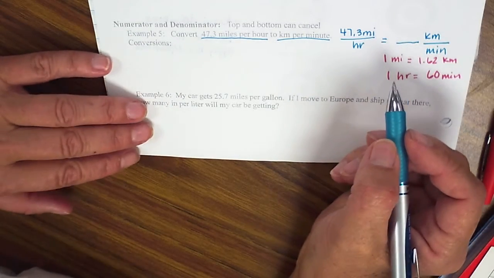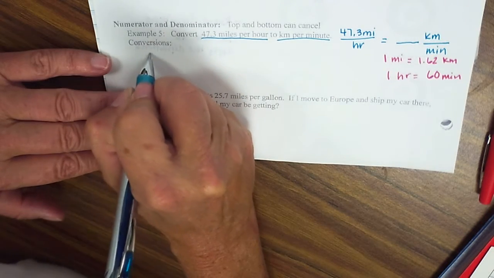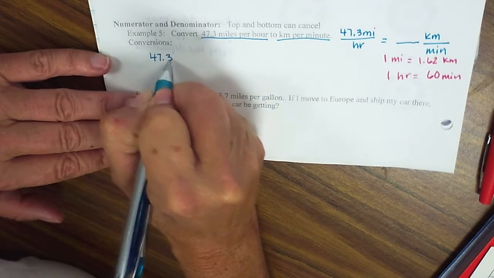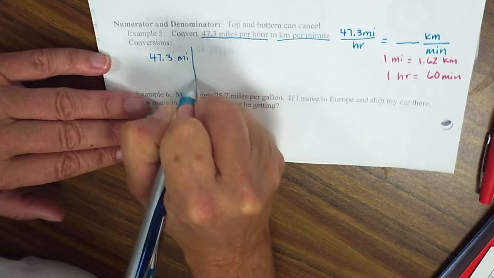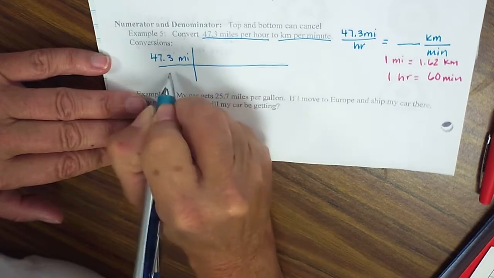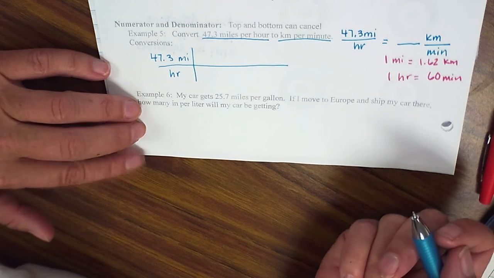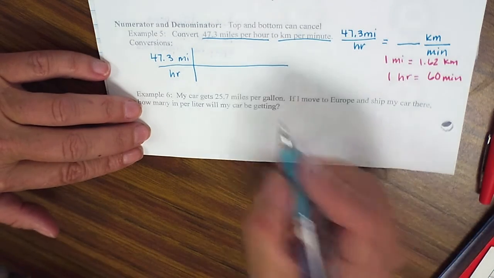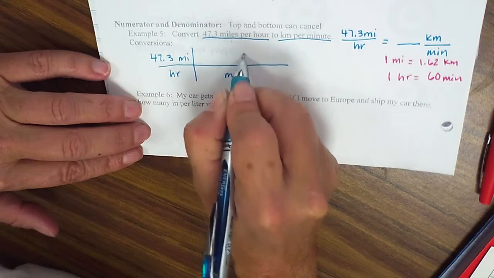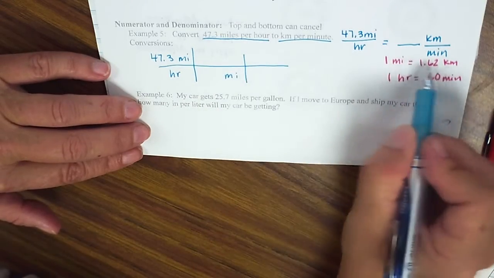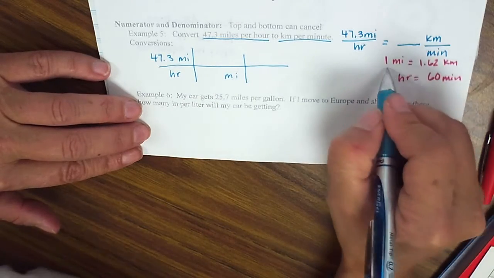I'm going to start at my starting point. 47.3 miles per hour. What unit goes down? Miles. Now I go over here and I look at my conversions.